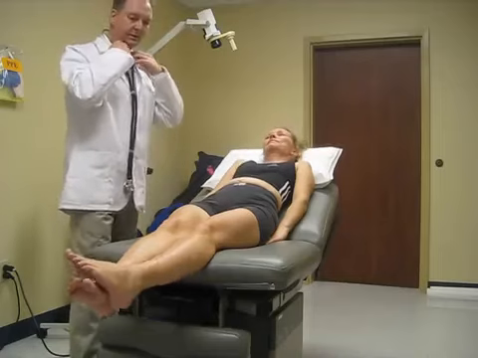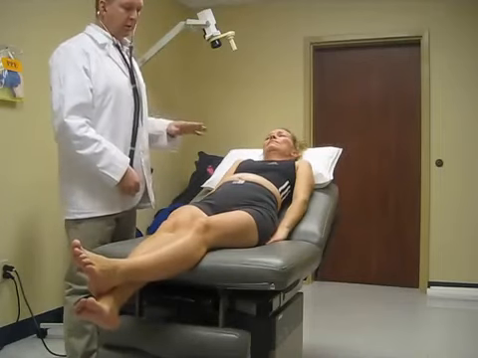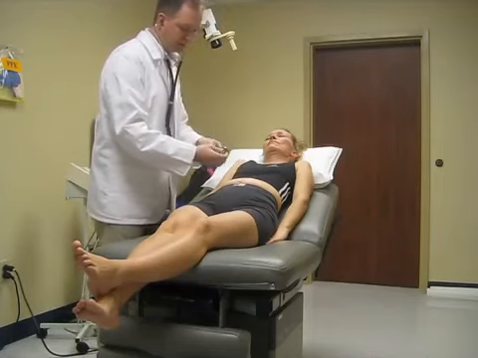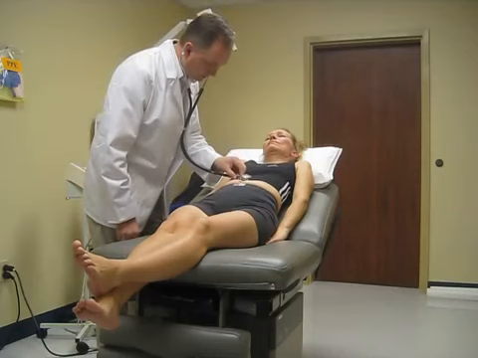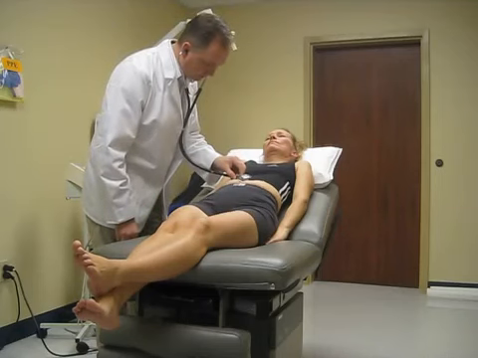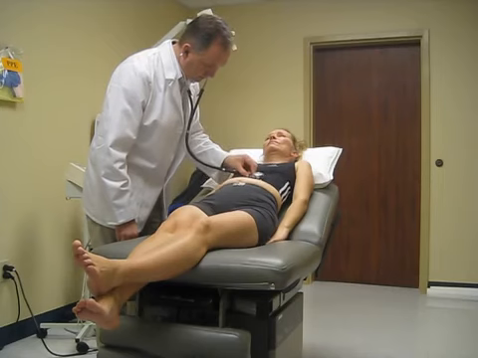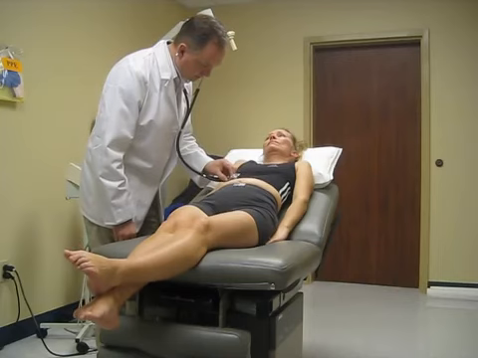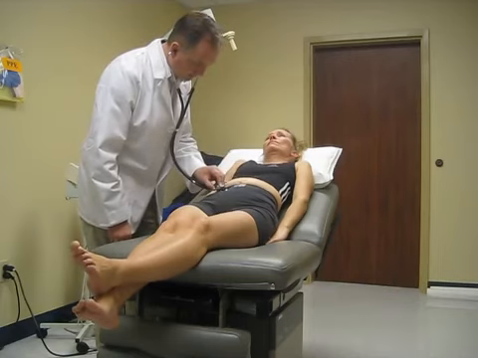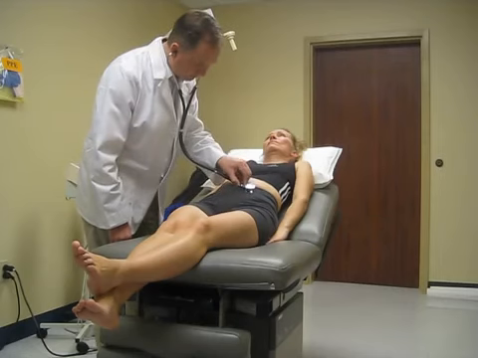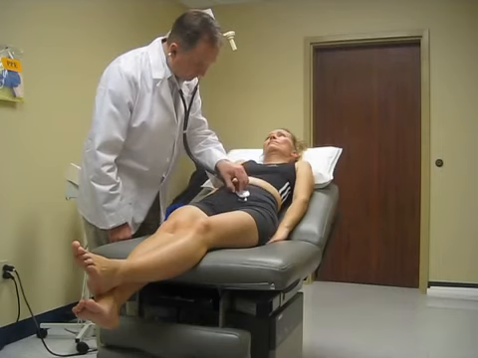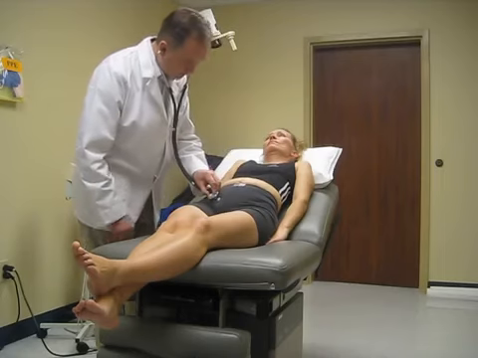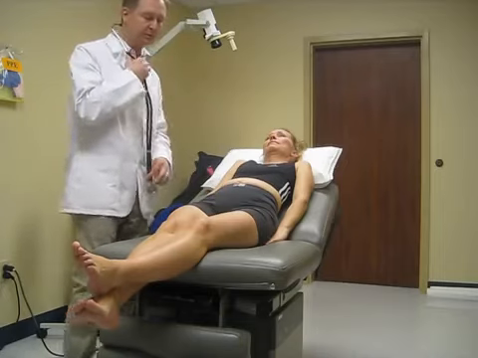And everything looks fantastic. All right, so now I'm going to go down to the abdomen and assess for any bruits. So we're going to auscultate for any bruits. We're going to listen to the aorta. Renal. Iliac. And femoral. And I can only hear normal bowel sounds.